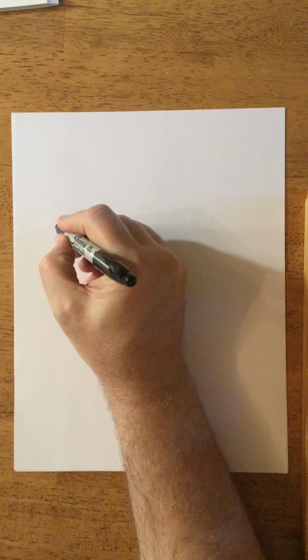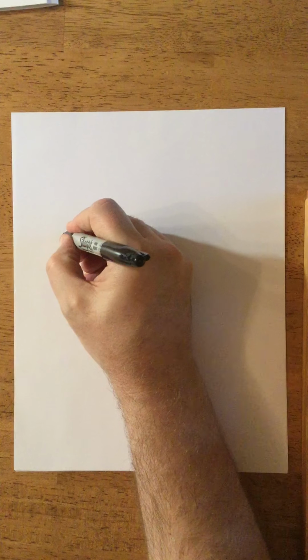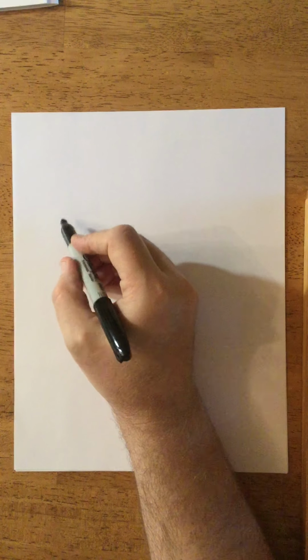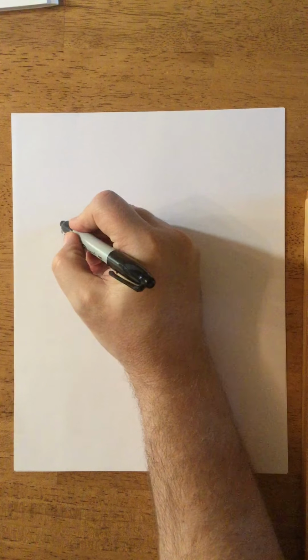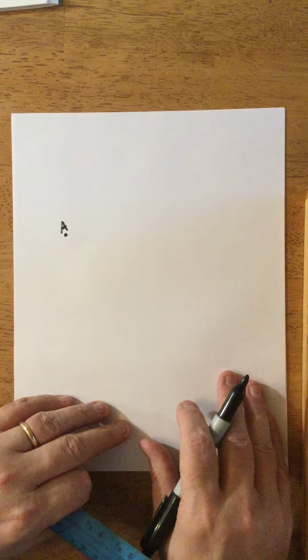All right, so today we are going to start by placing a mark on a specific place on my paper here. So I'm just gonna put a dot, say right here. And we are going to call that letter A. And I am actually using a marker so that you can see this clearer, but I would want you to be using a pencil so that you would use the proper tools.